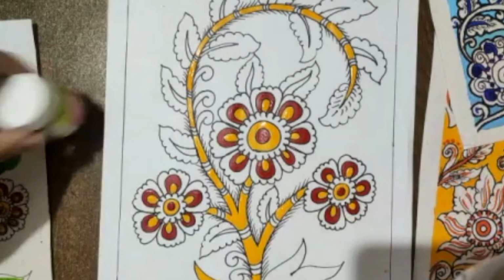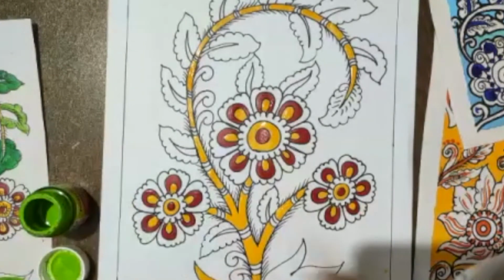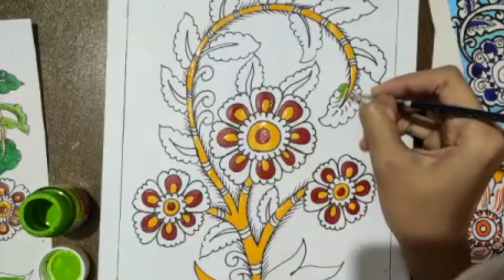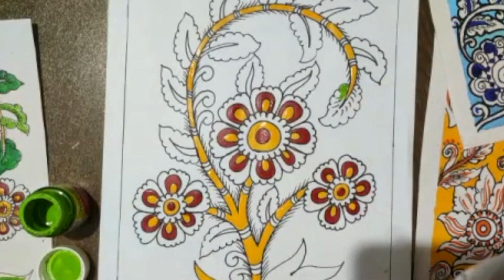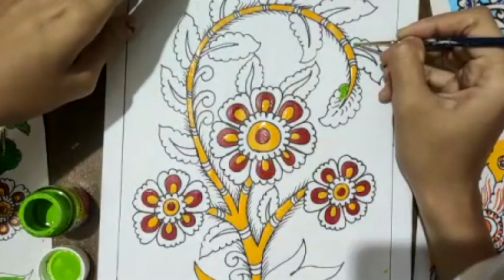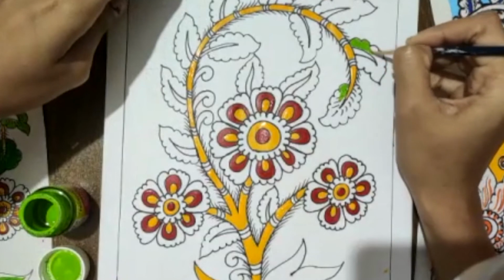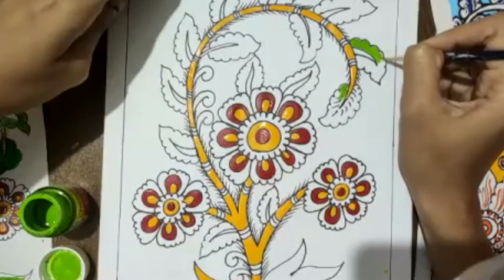Next I'll be starting to paint the leaves. I'm choosing two shades of green for the leaves, that is light green and the parrot green color. Or you can also go for dark green and the parrot green color. I'll be doing them alternately.